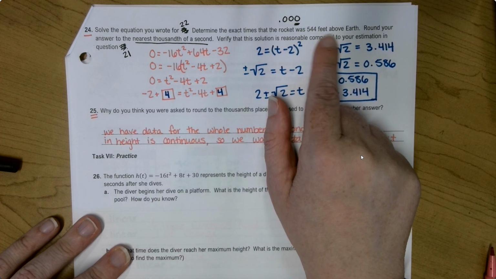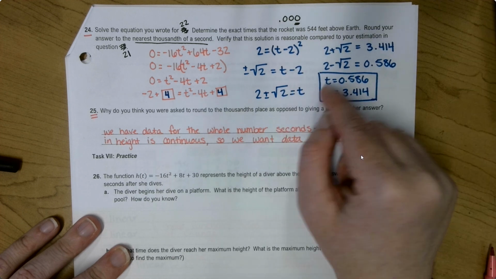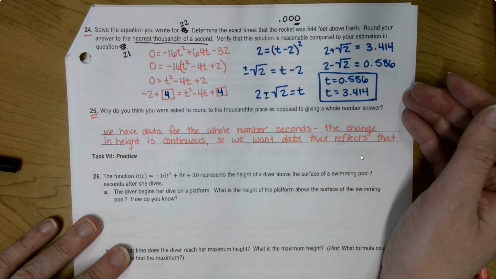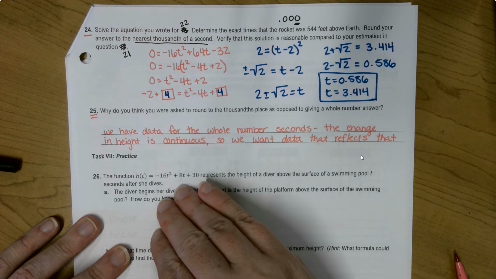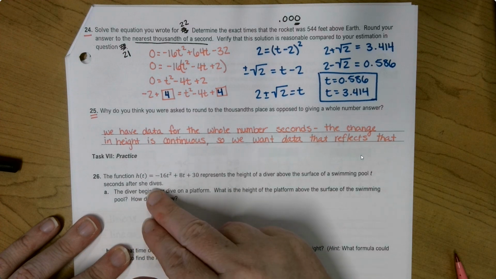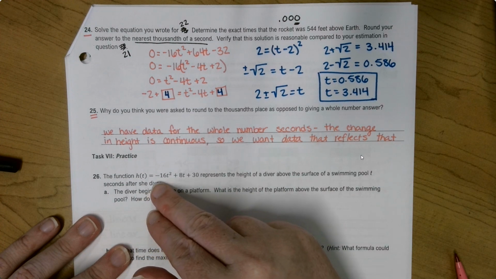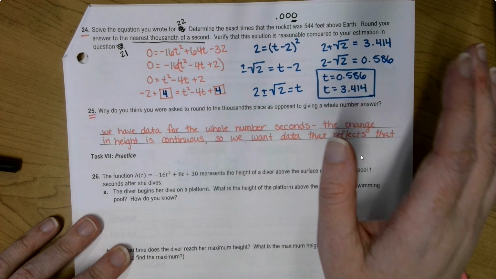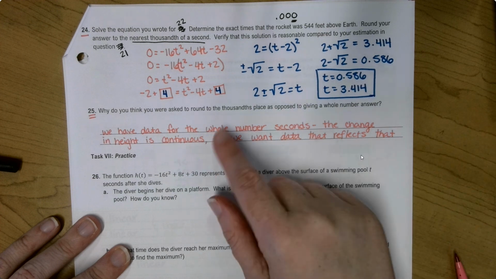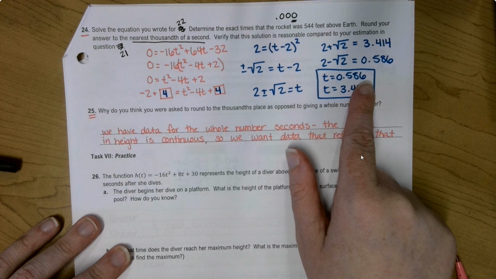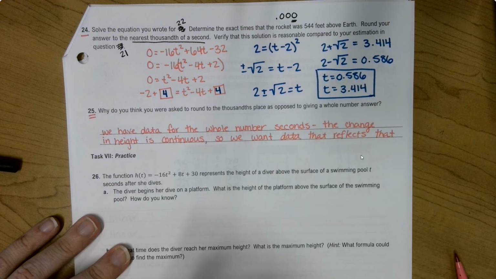At 1 second, I have a height that's larger than 544. 544 is about halfway in between, and that's our exact answer. If we rounded it to a whole number, then we're covering up some data already. The change in height is continuous, and we want data that reflects that. Every millisecond the height is changing, so we want to make sure that even at a thousandth of a second, we know that the height is different between 0.586 and 0.6. It's going to be different between those.